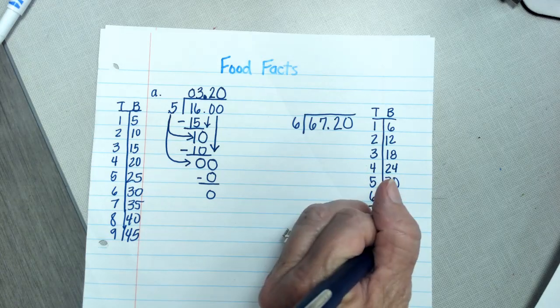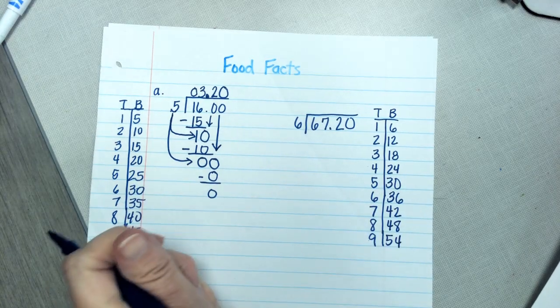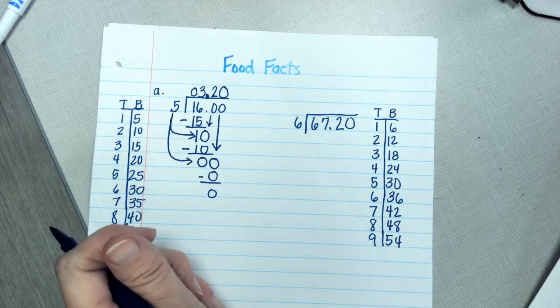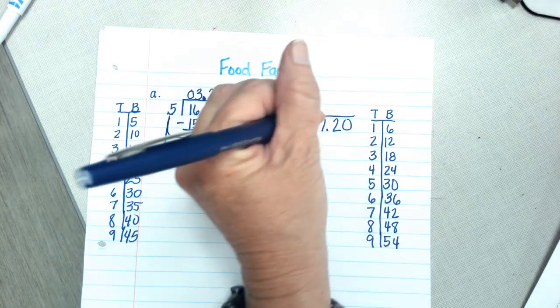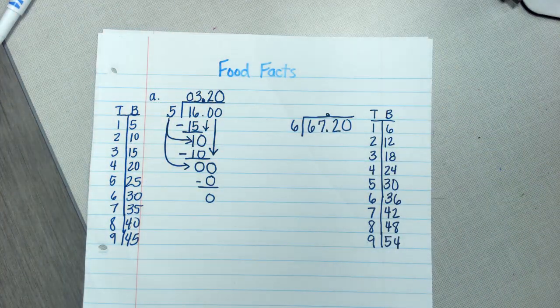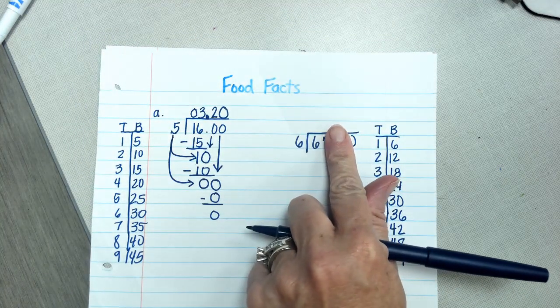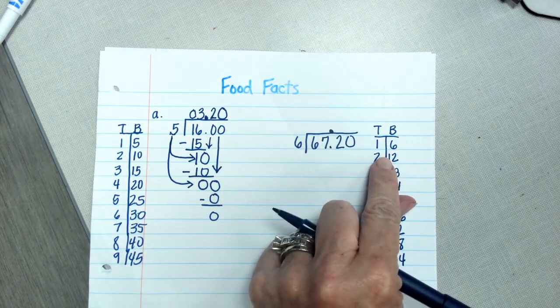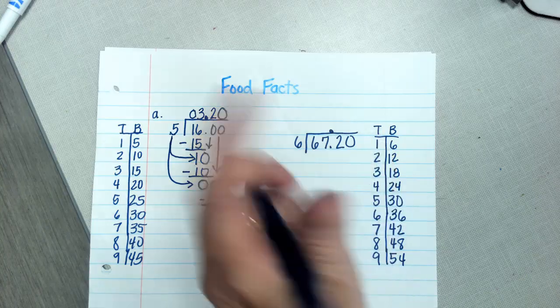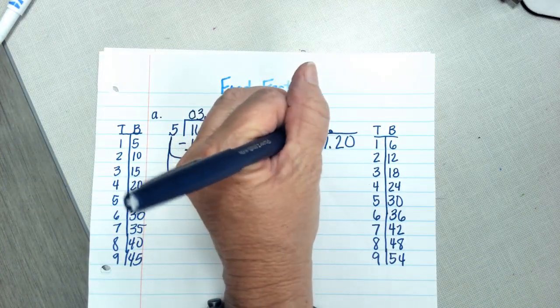is 54. Okay? Now the very first thing I'd want to do is pop up my decimal. So I'm going to pop up the decimal here. How many groups of 6 are in the number 6? When I go over to this, I can see that I have one group.